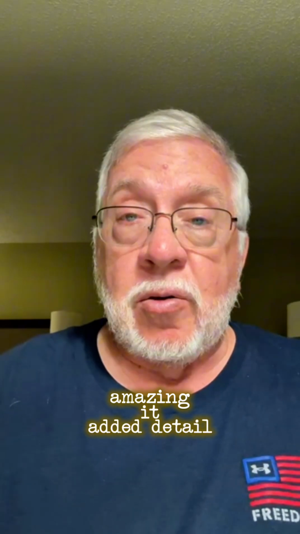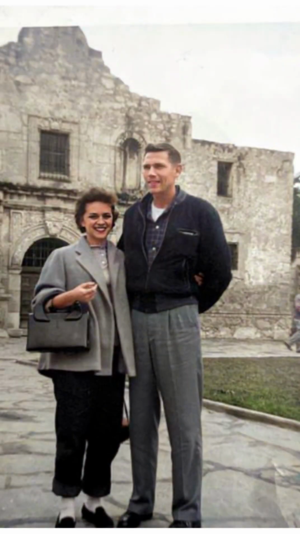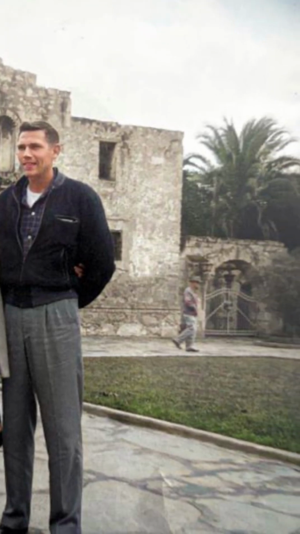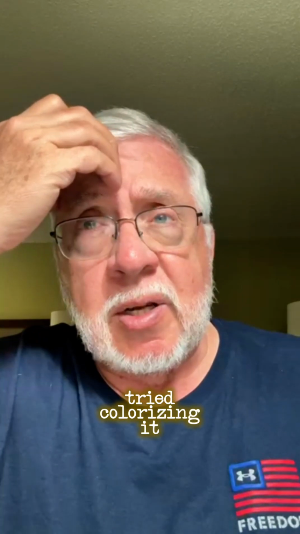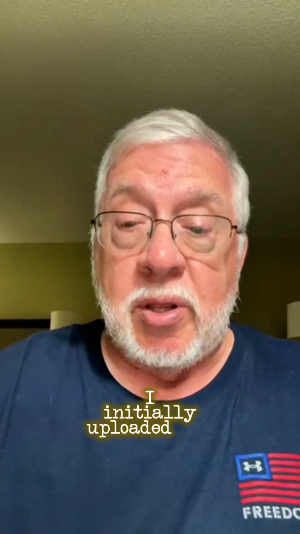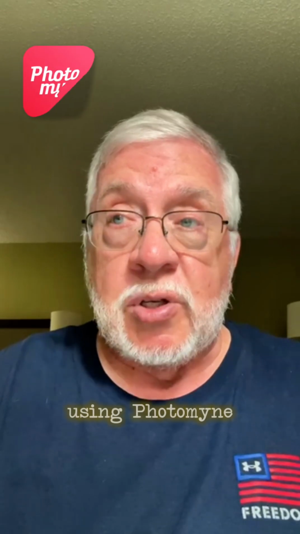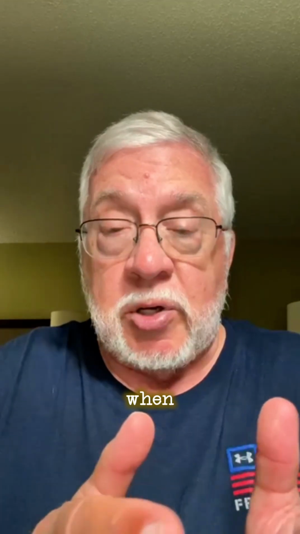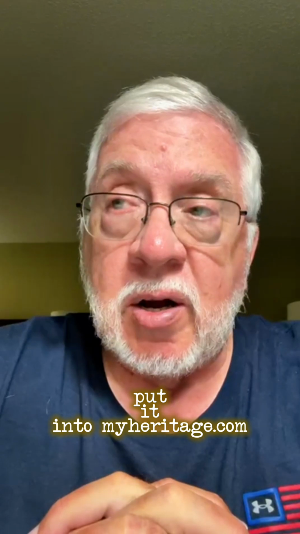It added detail not only to the man and woman in the picture, but also to the guy walking in the background. He was walking back and forth. I tried colorizing it, by the way, with a different program. I initially uploaded the photograph using Photomyne. Photomyne is another tool that I love. It does a great job of digitizing very high quality files of a picture. So I uploaded it with Photomyne first, then put it in ChatGPT and MyHeritage.com.